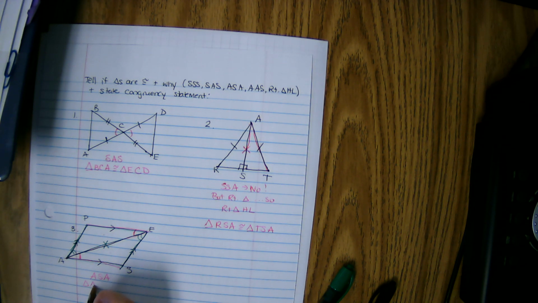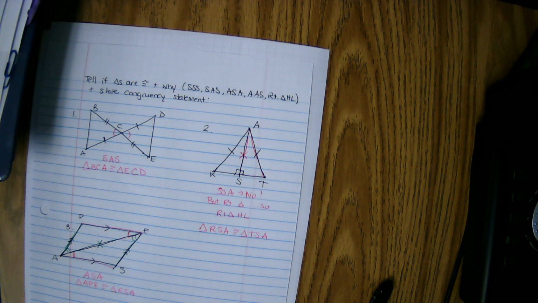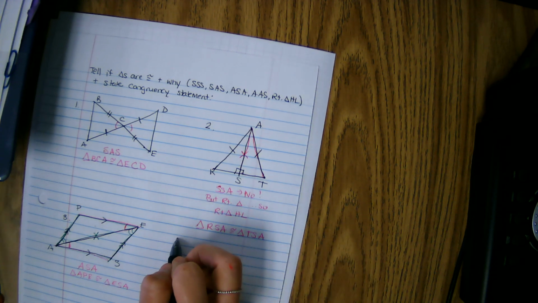And you should have triangle APE congruent to triangle ESA. Now be aware here, for any of these, if you had PAE, then that would be fine as long as you had SEA. So it's just that A has to go with E, P with S, and then E with A. And let's do one more.